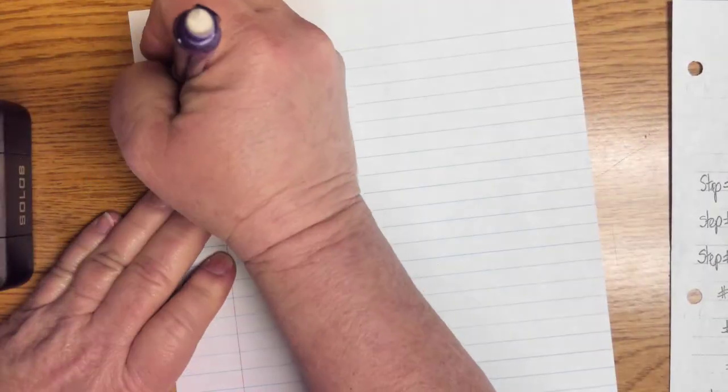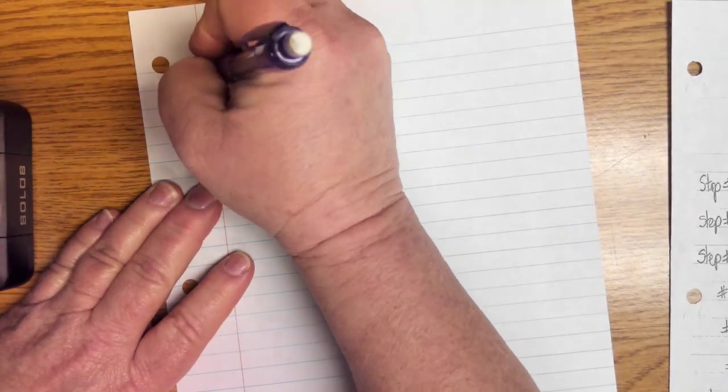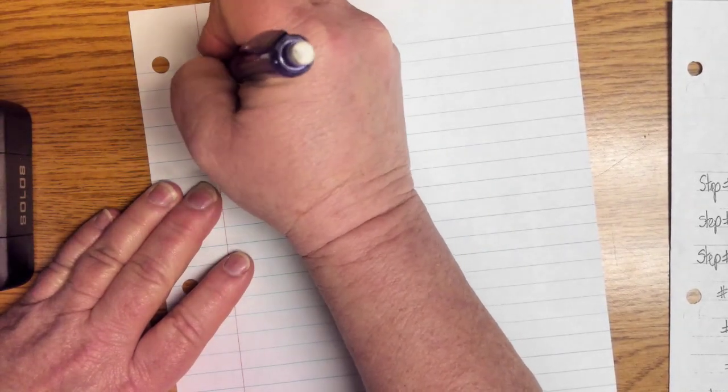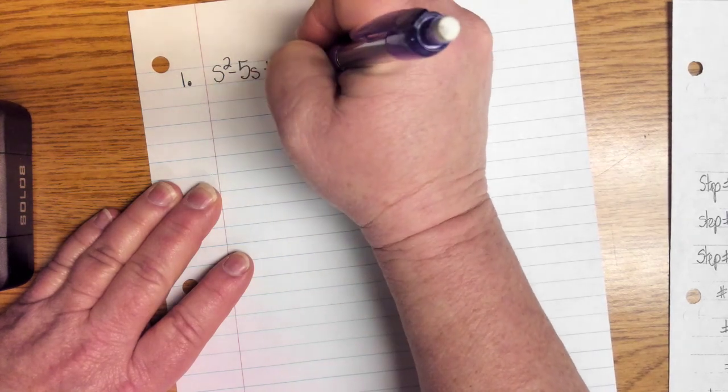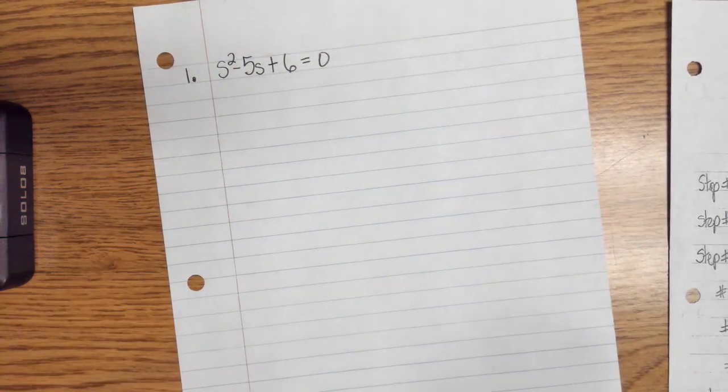And we are going to do solving quadratics by completing the square. Okay? And what we're going to do is start with number 1. So I've got s squared minus 5s plus 6 is equal to 0.